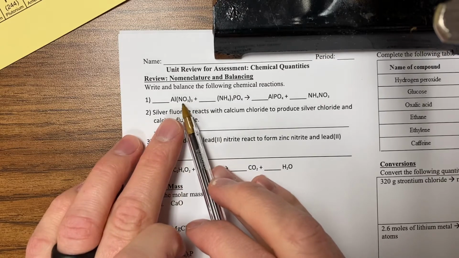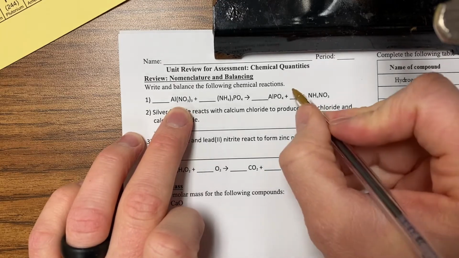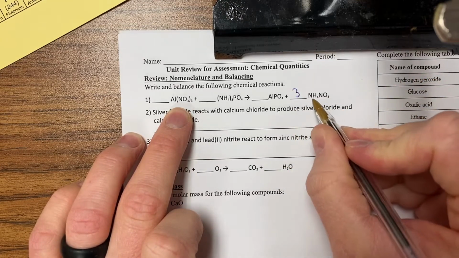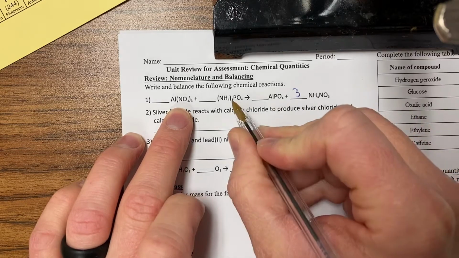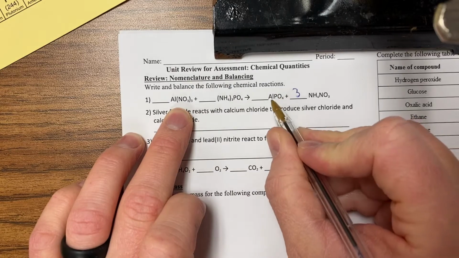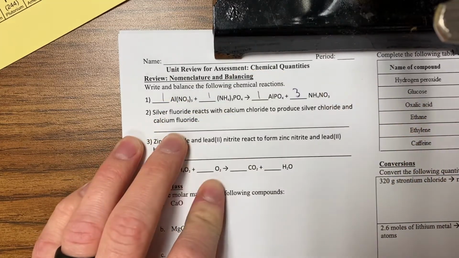You see we have 3 nitrates, NO3s on this side, and we only have 1 right here. So if we put a 3 right there, that gives us 3 nitrates, but then it gives us 3 ammoniums. And I have 3 ammoniums. I have 1 phosphate, 1 phosphate, 1 aluminum, 1 aluminum. So this equation is now balanced.